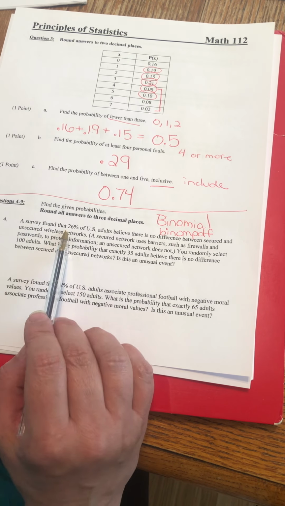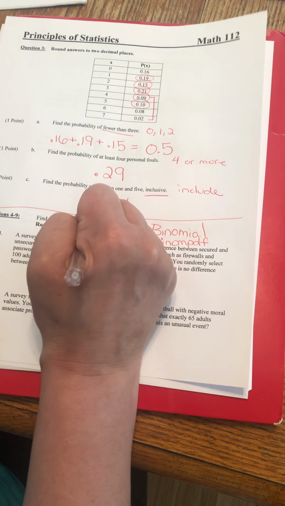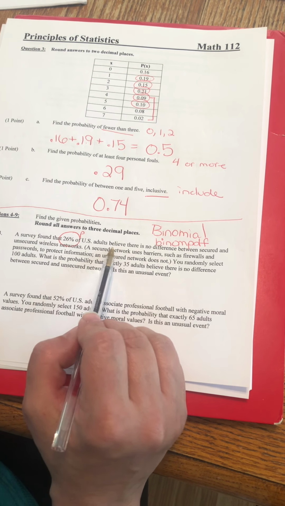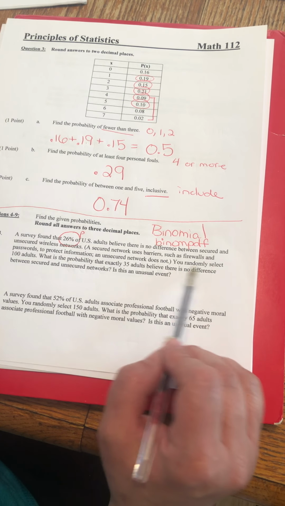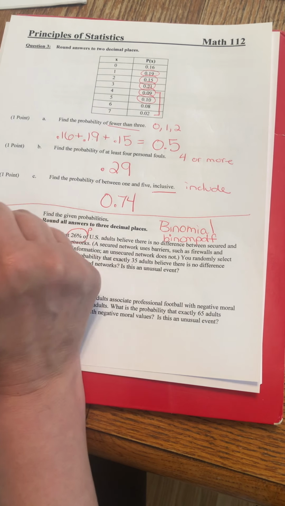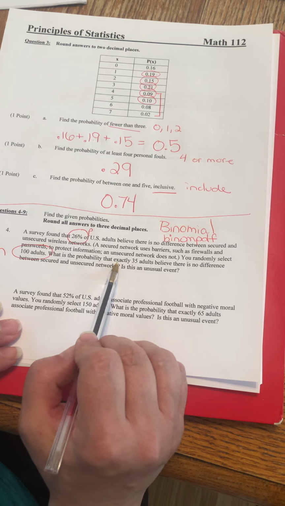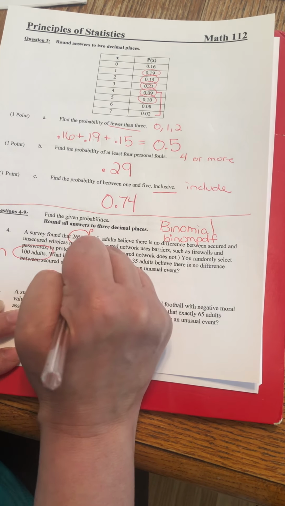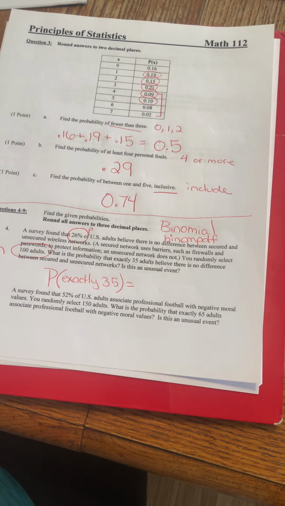Here we go. A survey found that 26%, that is the P, the probability of something happening, of U.S. adults believe there is no difference between secured and unsecured wireless networks. You randomly select 100 adults. That's the number of trials. That is your N, how many total people you are surveying. What is the probability that exactly 35? So you want the probability, capital P, of exactly 35.